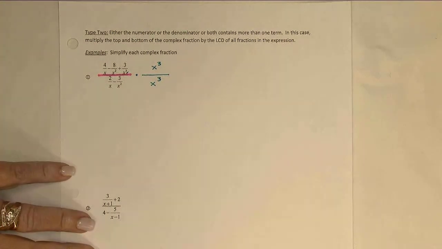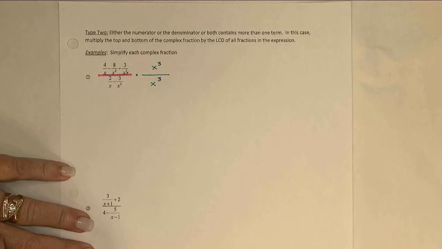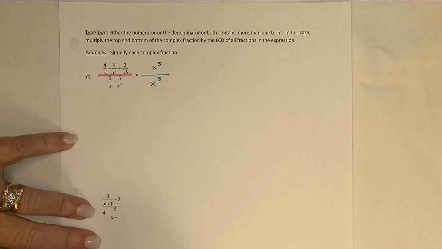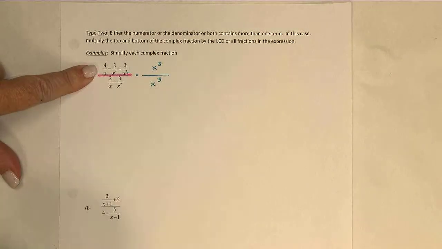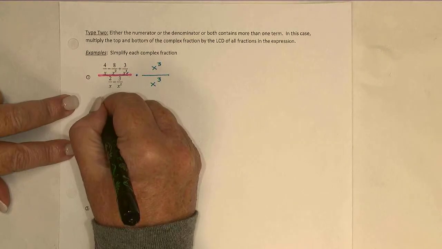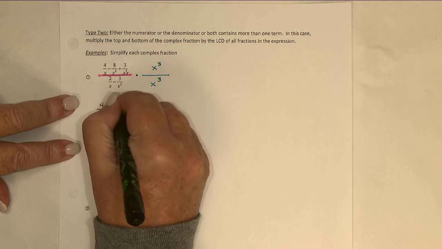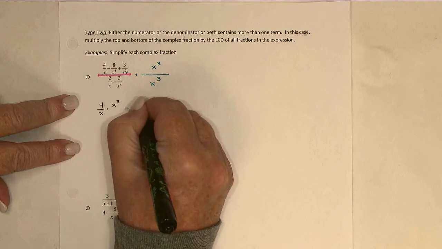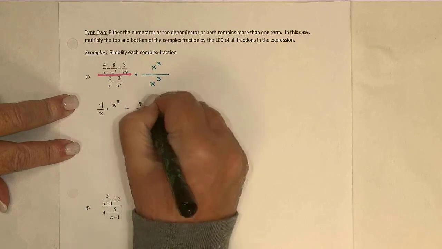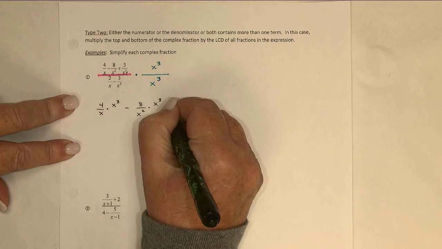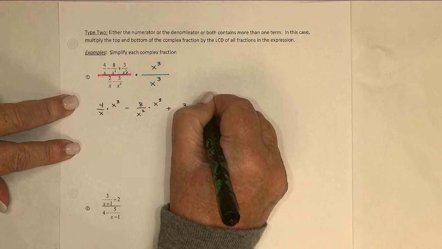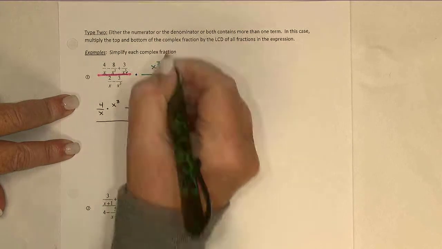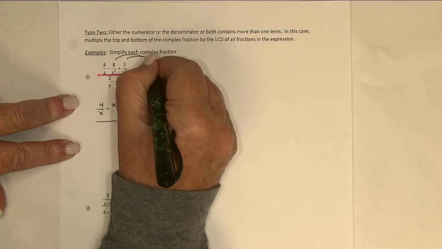All right. I'm going to go ahead and write this one out very explicitly, but as you get comfortable with this, you'll probably be able to shortcut this next step a little bit and do it mentally. This x cubed is going to multiply all 3 of these terms. So I would have 4 over x times x cubed, minus 8 over x squared times x cubed, and plus 3 over x cubed times x cubed. All I've done is distribute to all 3 terms.